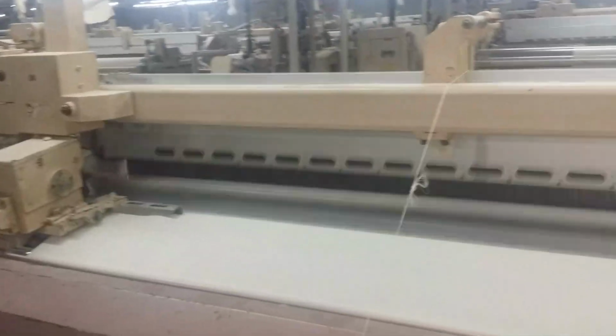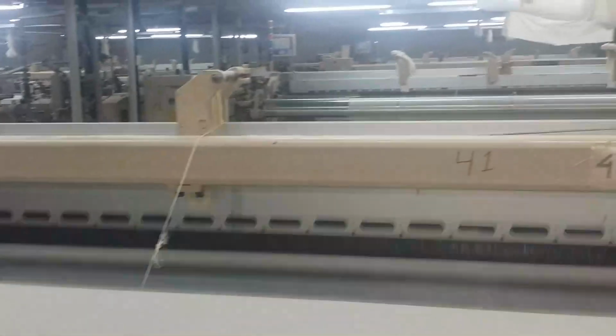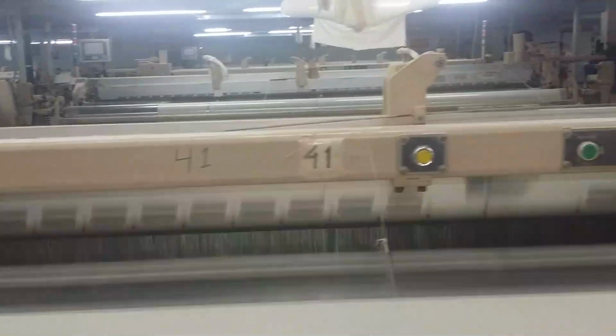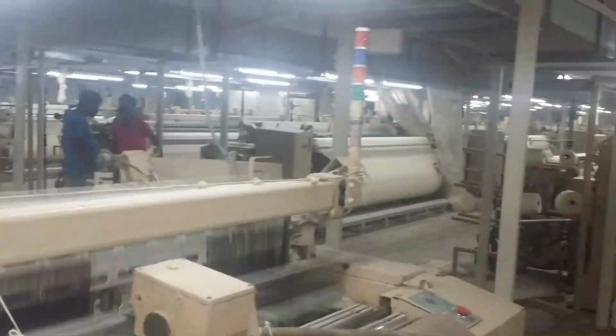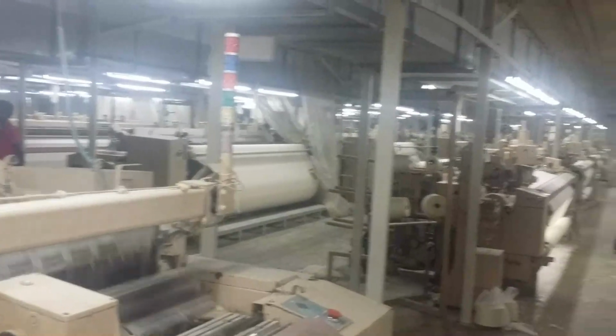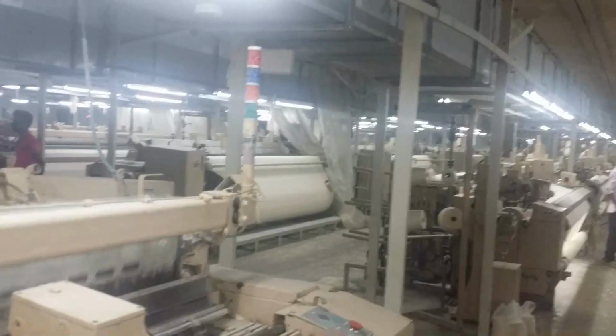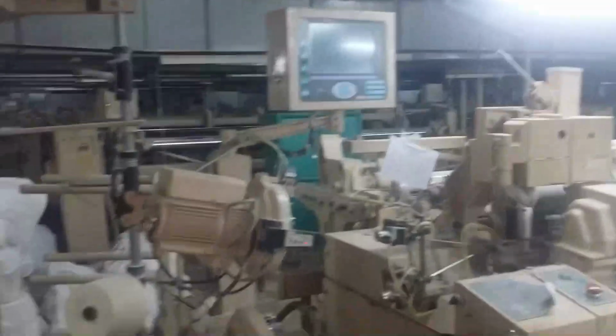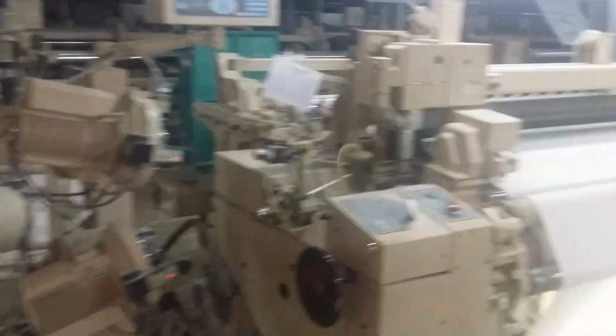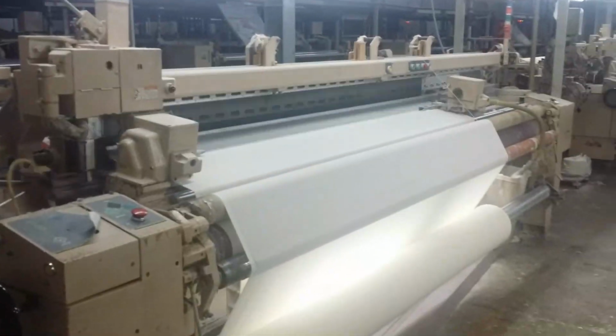Picking, weft insertion: a shuttle, rapier, air jet, or water jet inserts the weft yarn through the shed from one side to the other. Beating up: the reed pushes the inserted weft yarn firmly against the previously woven fabric, ensuring tightness and evenness.